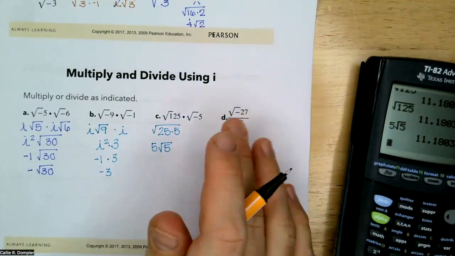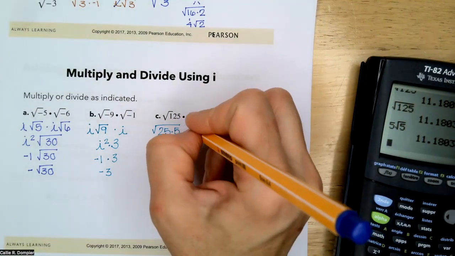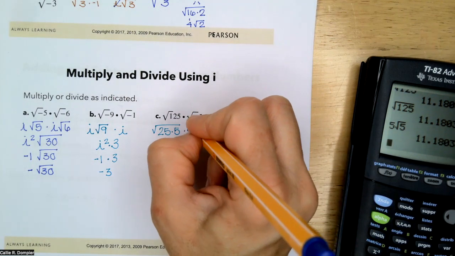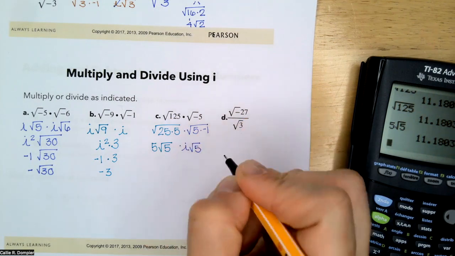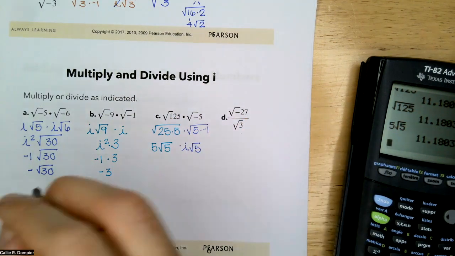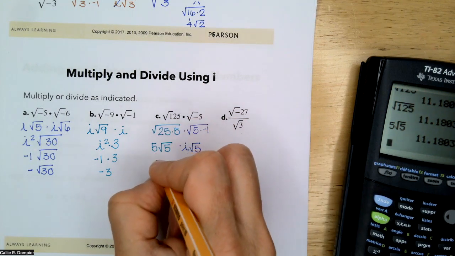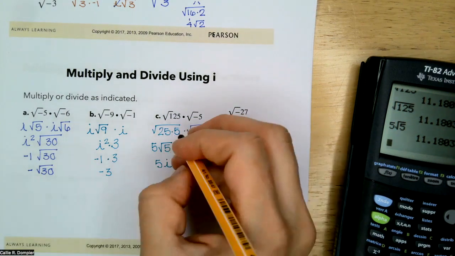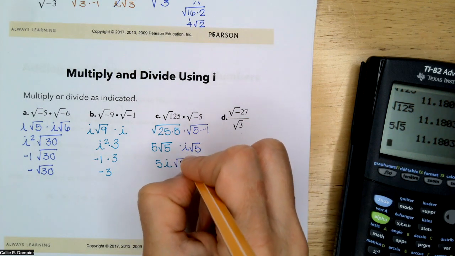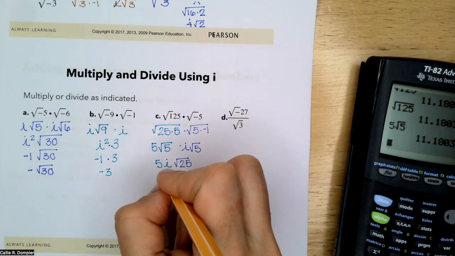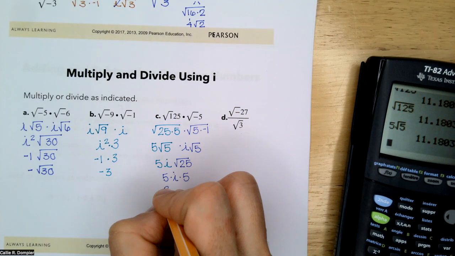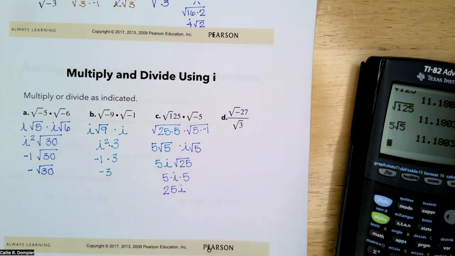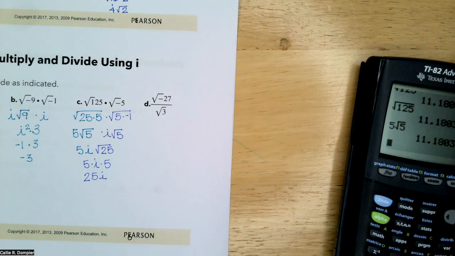So the same number. And then over here, we have times negative 5. That means it's 5 times negative 1, which is i square root of 5. Okay? So now we have 5 times i is 5i. And under the radical, we have 5 times 5, which is 25. Well, the square root of 25 is 5. So 5 times i times 5 is just going to be 25i. Good. All right, last one for multiplying and dividing.